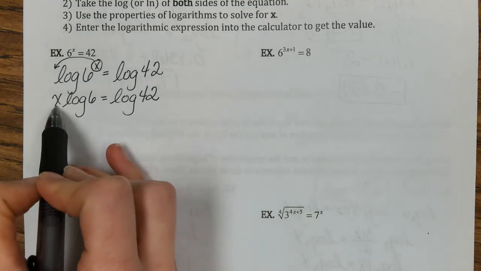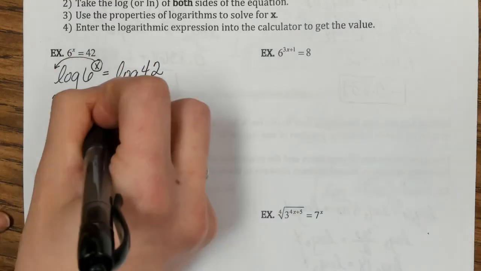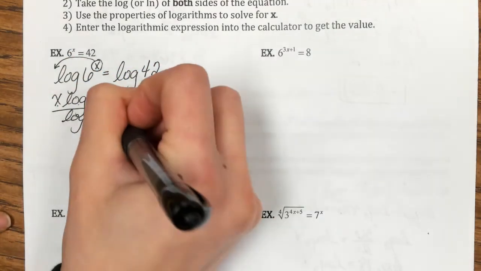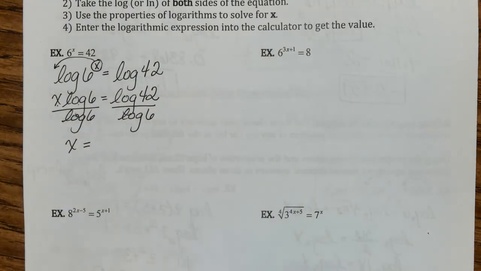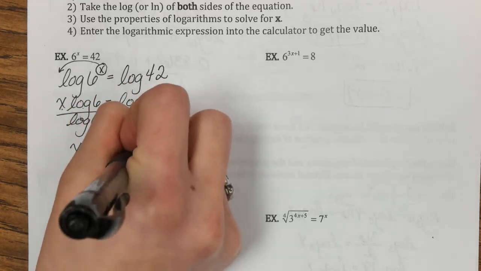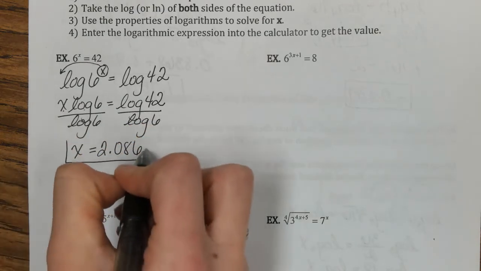If I want x by itself, what do I need to get rid of? Log of 6. So I'm going to divide by the entire log of 6. That does not give you log of 7. Don't do that. Okay? You're going to type log of 42 divided by log of 6. For time's sake, I'm just going to tell you that it's 2.086. You can go back and check, make sure you know how to type it in, but for time, I'm just going to tell you what that is.